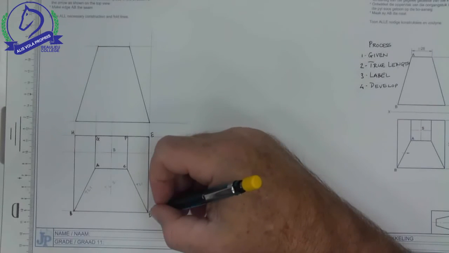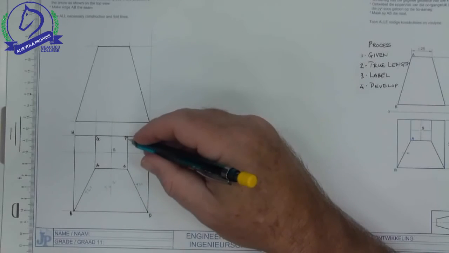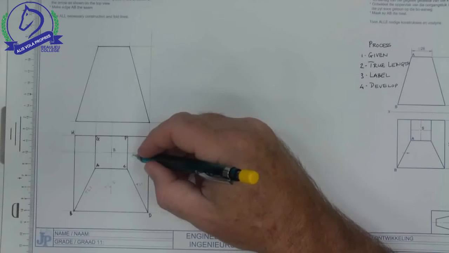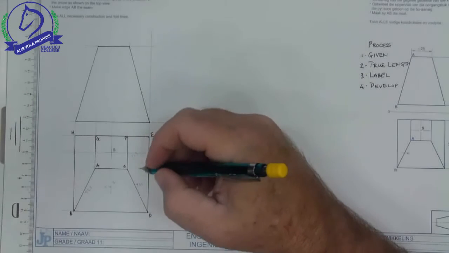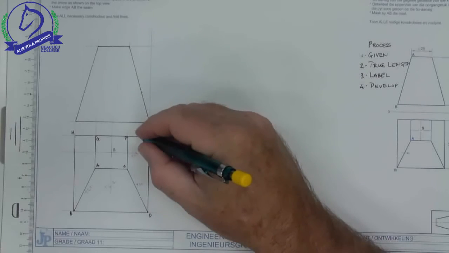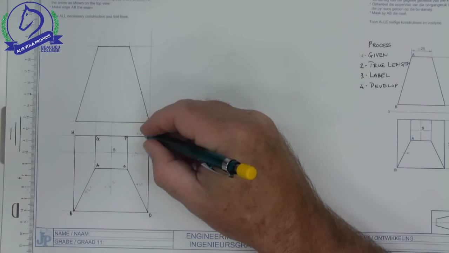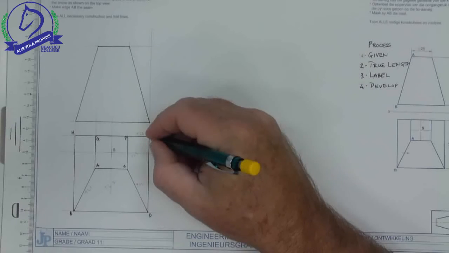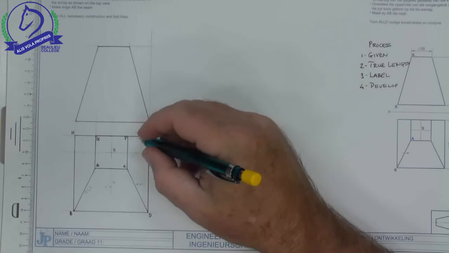Now we're going to have to find something going here from D to F, so that would probably be our true length 3. E to F is a true length already because this is a horizontal line.